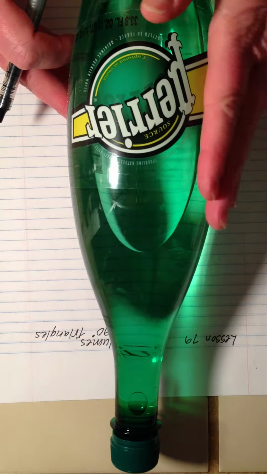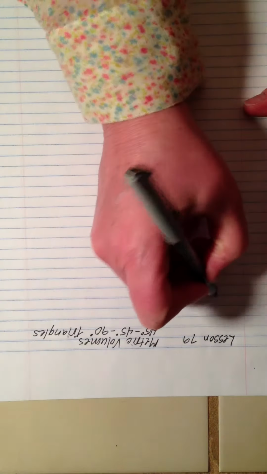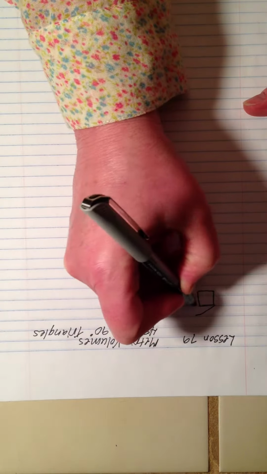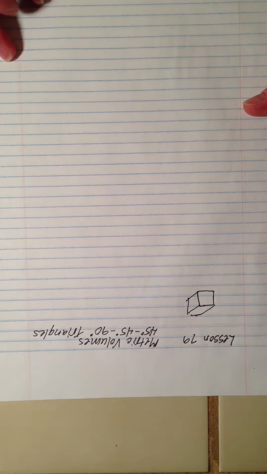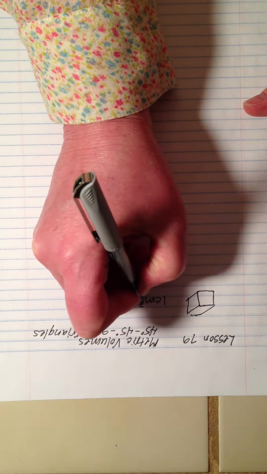There's a specific unit of metric volume that is literally about this size. Imagine the size of a sugar cube, and it is 1 centimeter cubed.